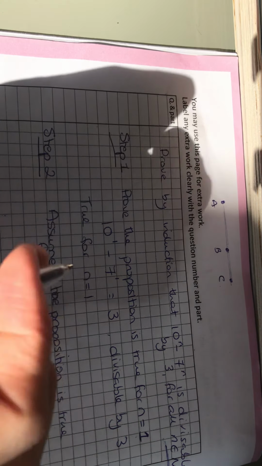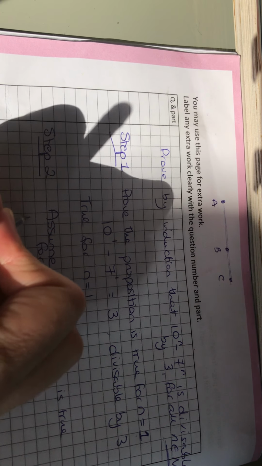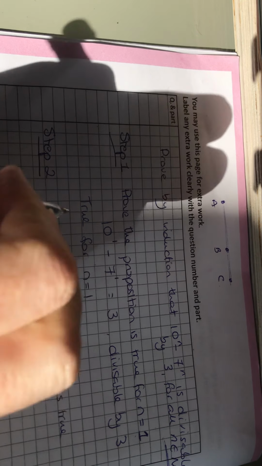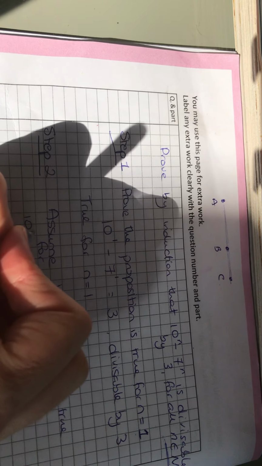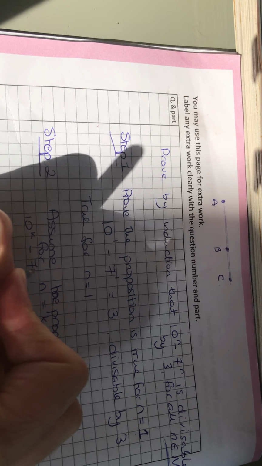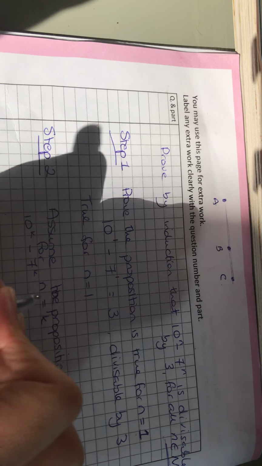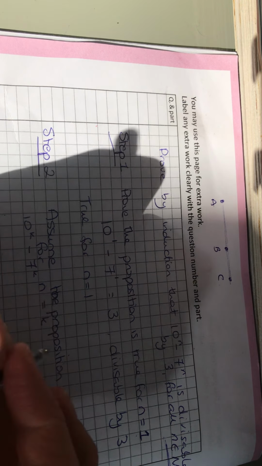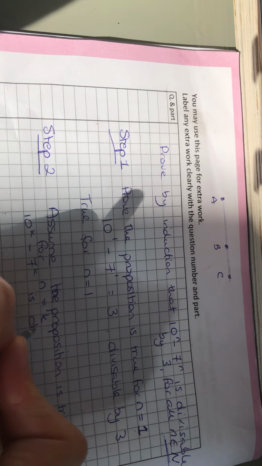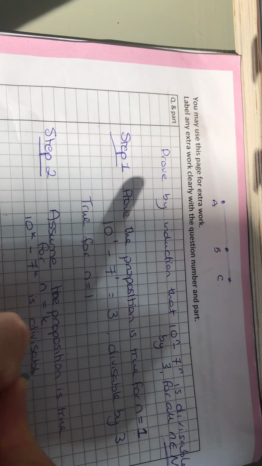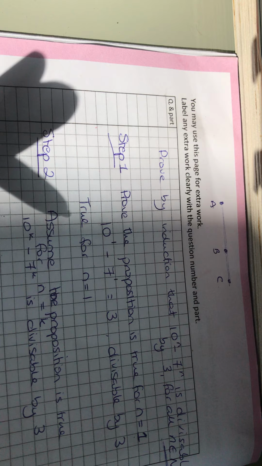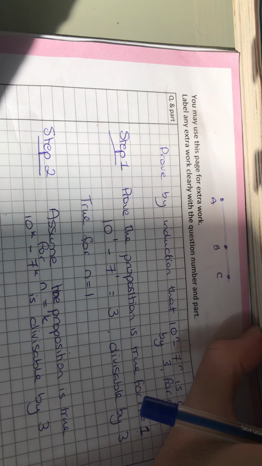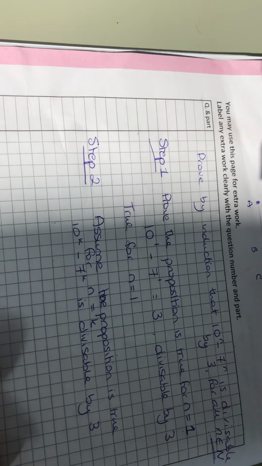And I'm just going to explain that as, that means that anywhere I had an n, I'm now putting in a k, that's all. So 10 to the power of k minus 7 to the power of k, I'm going to assume that that is divisible by 7. Or, sorry, divisible by 3. Now, what's another way of saying that, to say that something is divisible by 3?